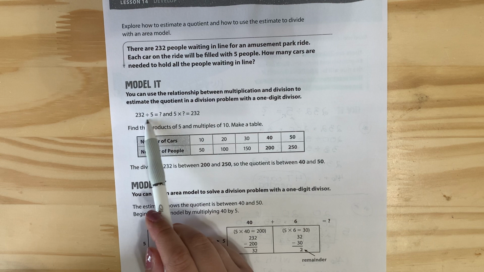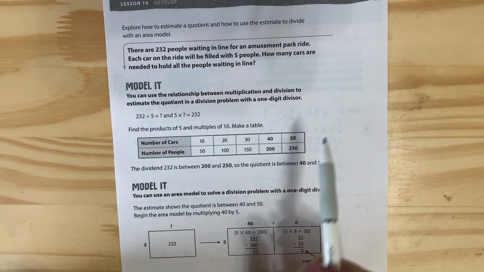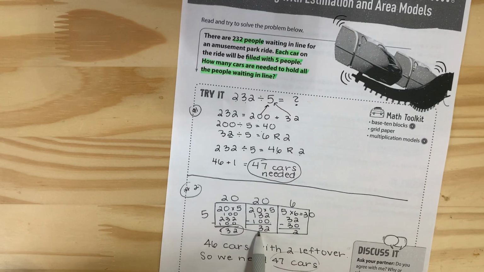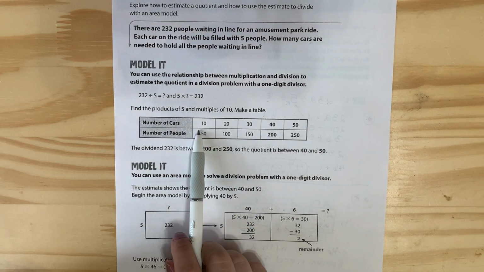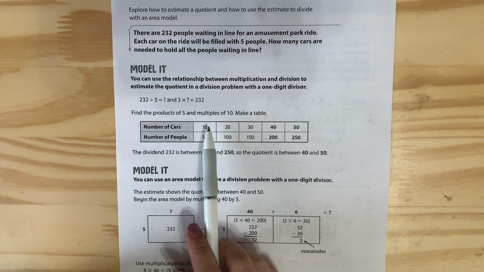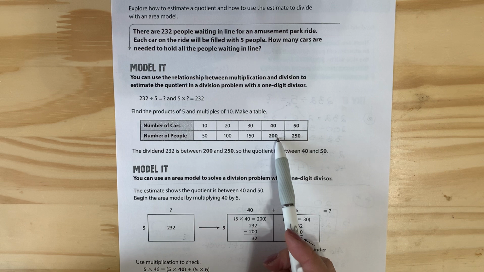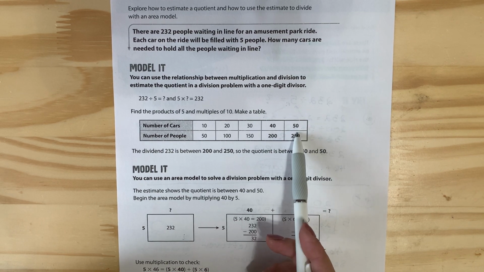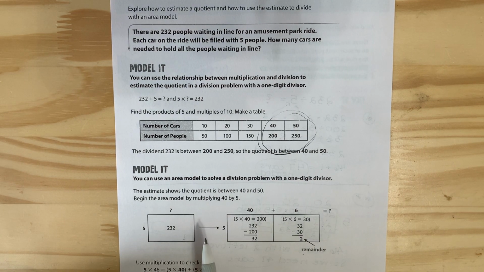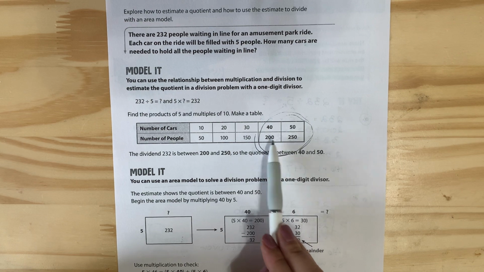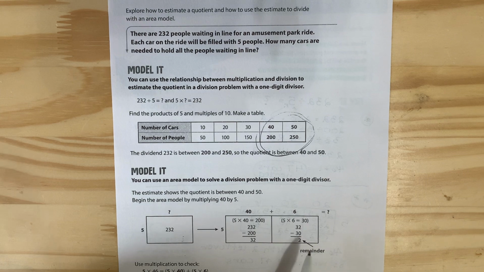1-digit divisor. So what we did, we knew it had to be with a 5 or a 0, right? And then we just kind of counted on to help us with this one and this one, right? So we kind of just made what we knew about the 5s table. So for the number of cars, 10 would be 50, 20 would be 100, 30 would be 150, 40 would be 200, right? And that's kind of close. And then 50 would be 250. So we would know that it had to be in between these two, okay? Because the dividend 232 is between these two numbers of people. So we knew our answer had to be between 40 and 50.